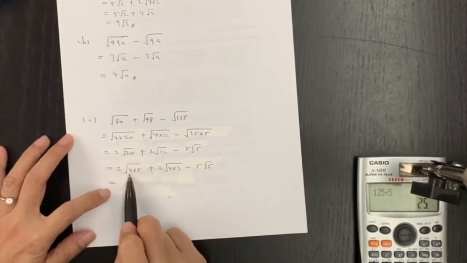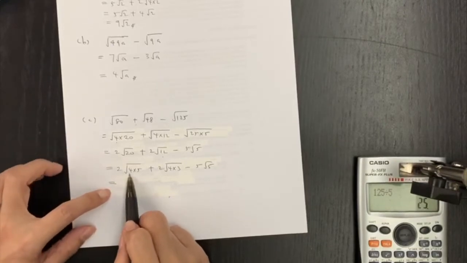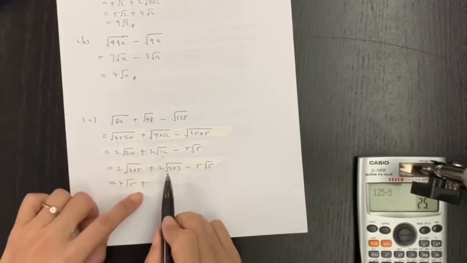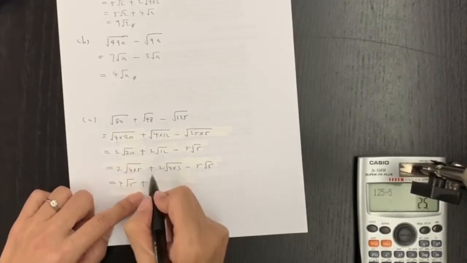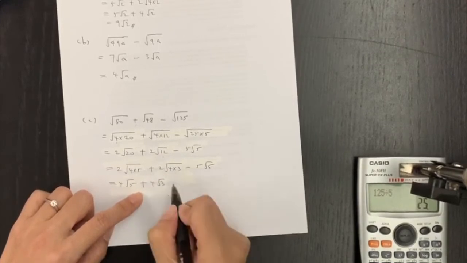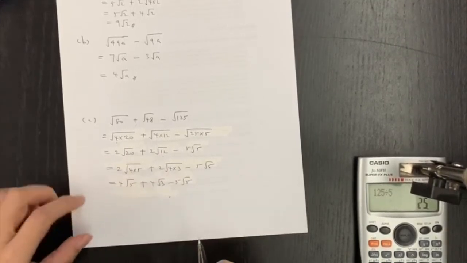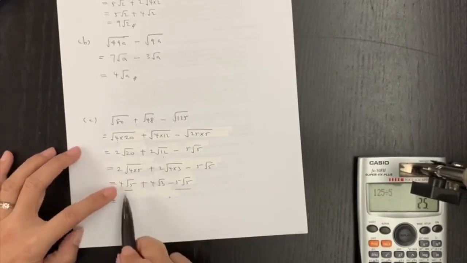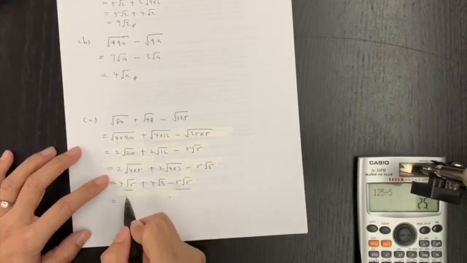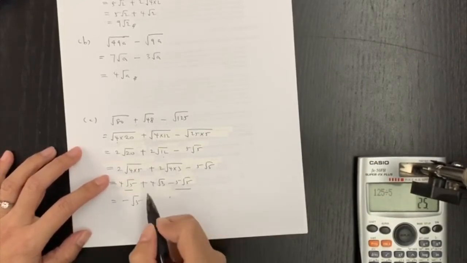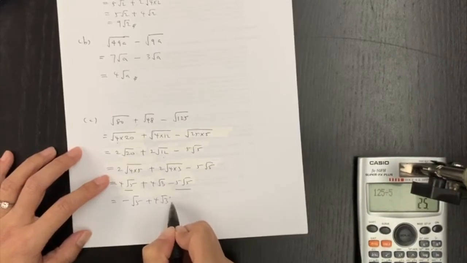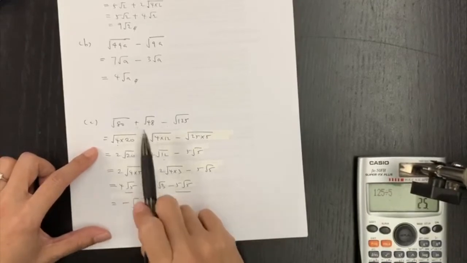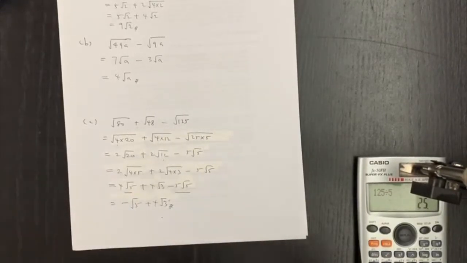Okay, and then look at this. Square root of 4 is 2. 2 times 2 is 4. So that I have root 5 inside. Plus square root of 4 is 2. 2 times 2 is 4. I have square root 3 and then minus 5 root 5. Okay, so finally root 5 and root 5 can be put together. So 4 minus 5, which is negative root 5, and plus this 4 square root 3. Okay, so this is how we simplify this addition and subtraction for surds.